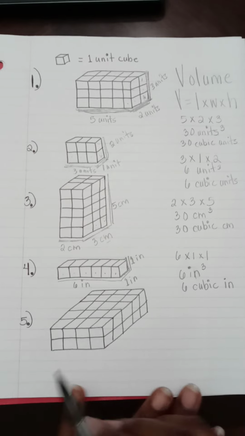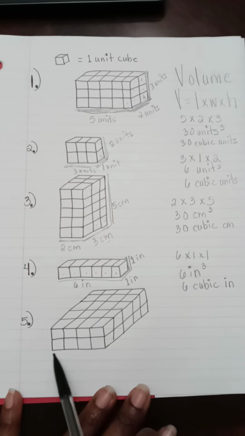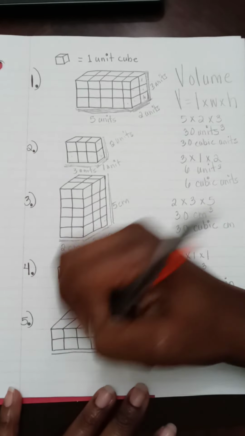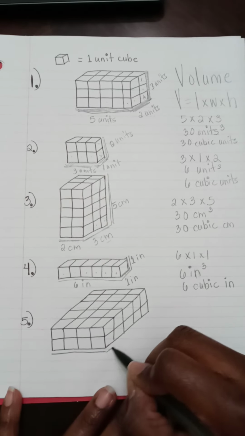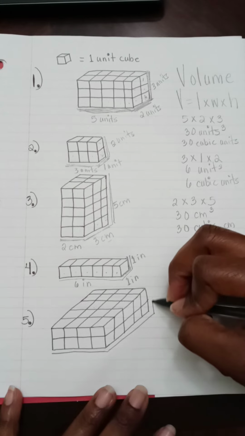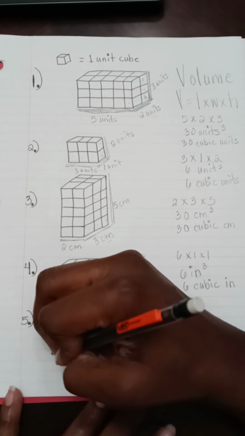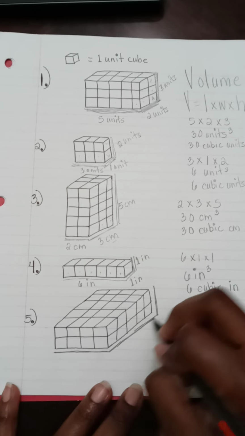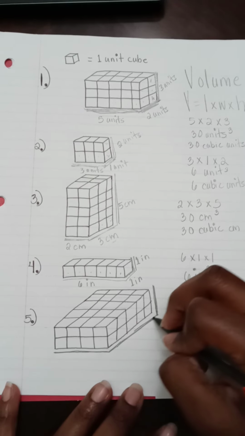So our last one, we're doing the same thing. We're going to look at the side that's going horizontal. Then look at the side that goes diagonal. And then look at the side that goes vertical. So we're looking at the side that goes horizontal, diagonal, and vertical.